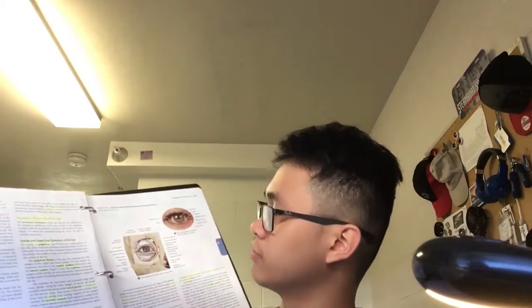So, what about the eye? Dang, there's not much time. Gotta do this fast. So here's a bit of a view. There's the lacrimal gland. There's the conjunctiva there.